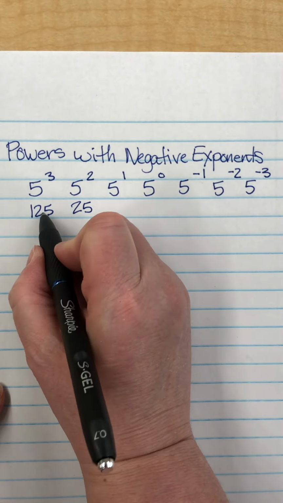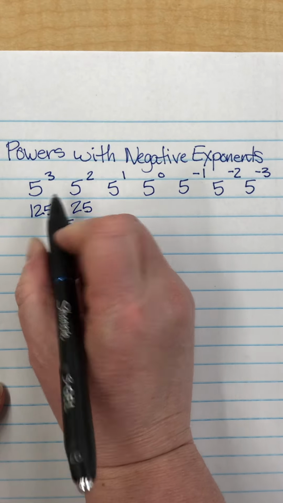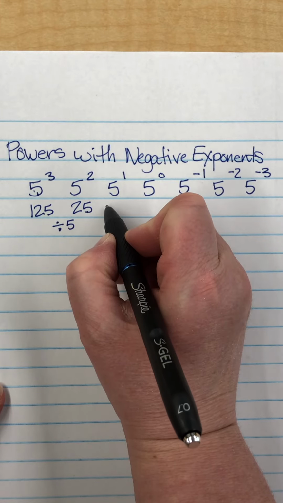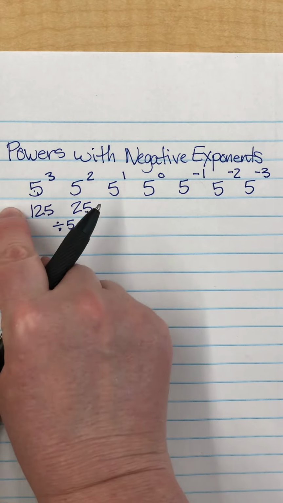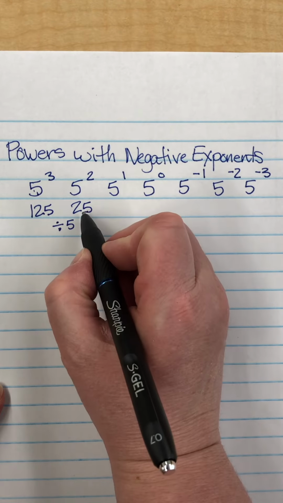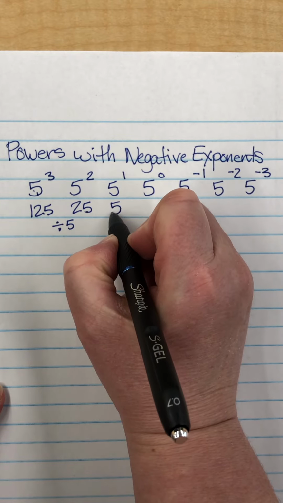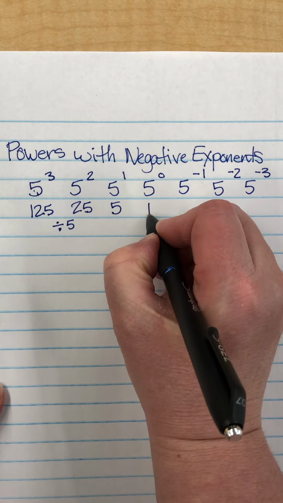How did we get from 125 to 25? We divided by 5, which is the base in this case. So if I divide each one by 5, I will get to the next one down in the system. I can also multiply to go the other direction. So 25 divided by 5 is what 5 to the first power is, and it's 5. 5 divided by 5 is 1.